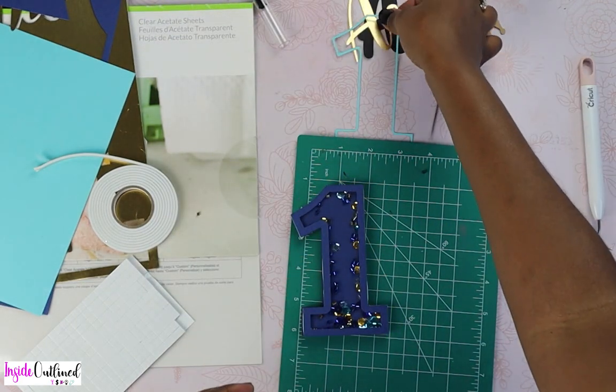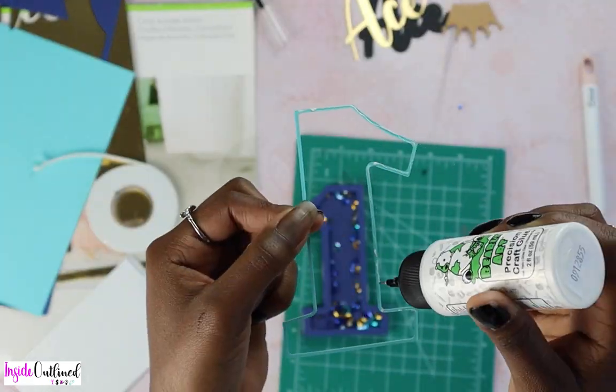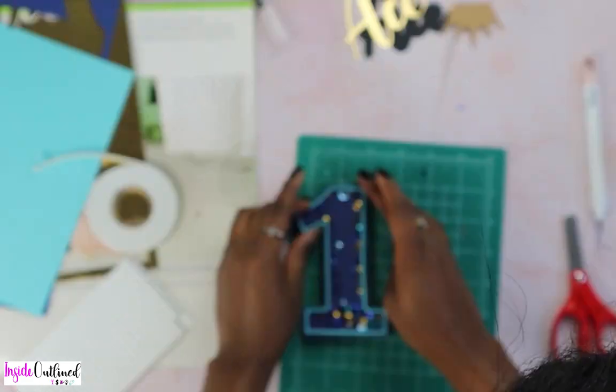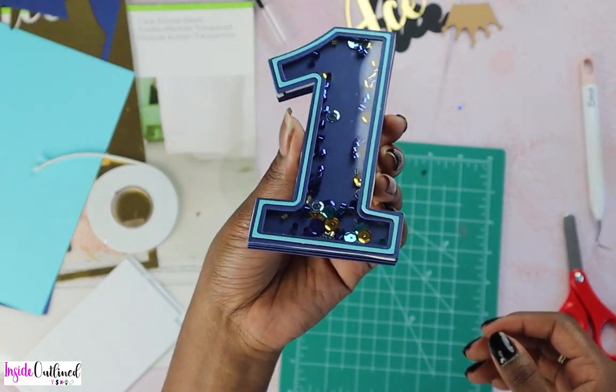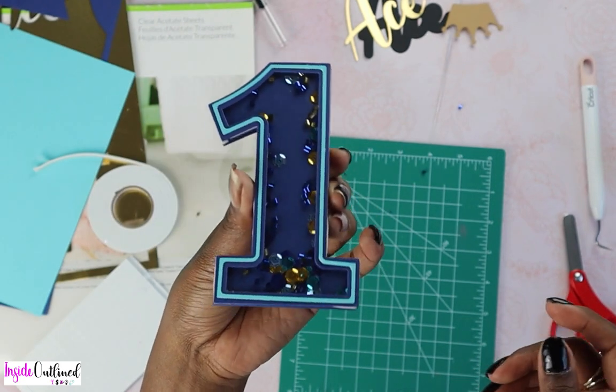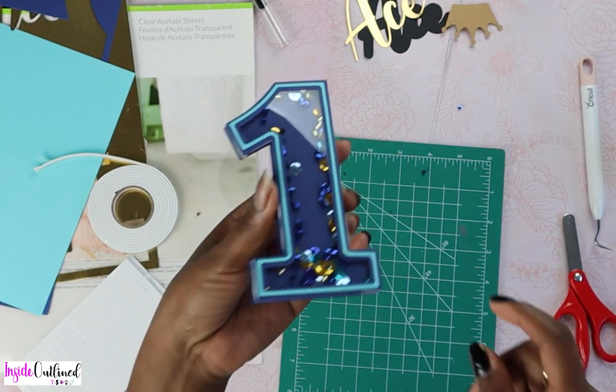Okay, so then I am going to take this blue trim and glue it on. Okay, so this is what our cake topper is looking like right now. Now I'm just going to glue my name together and then glue the crown on as well.